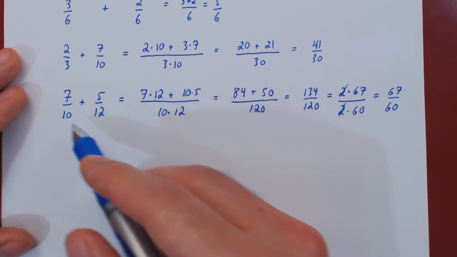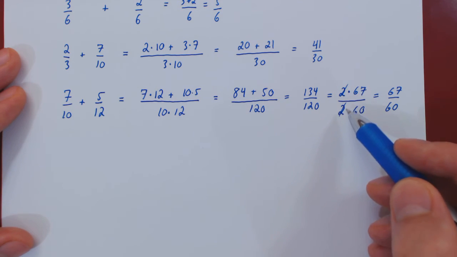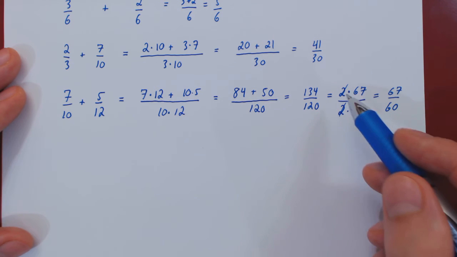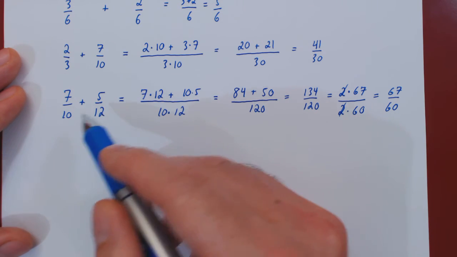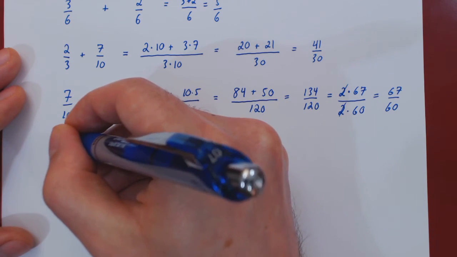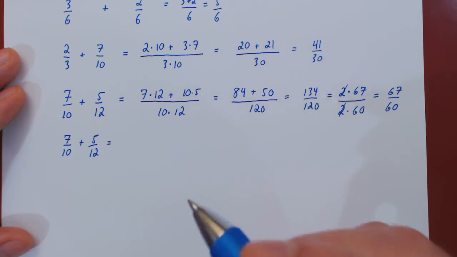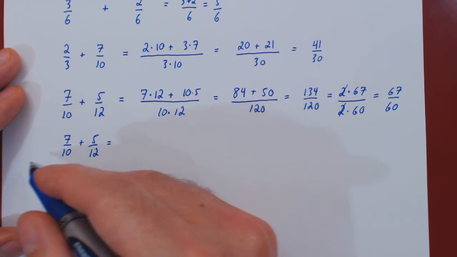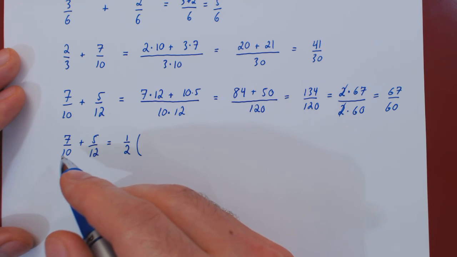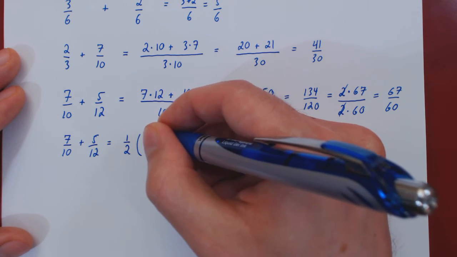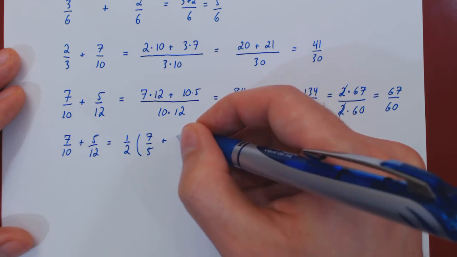So now let's perform the addition, but let's be clever about this. Why wait until the very end to cancel a common factor of 2 when we should have factored this right from the beginning? As it's easy to see that 10 and 12 share a common factor of 2. So here's now the better solution. Noticing we have a common factor of 2, we can factor it as 1/2. So this will be 1/2 of. Well, if you factor 2 from 10, you get 7 over 5 in the first case, plus factor 2, you get 5 over 6.